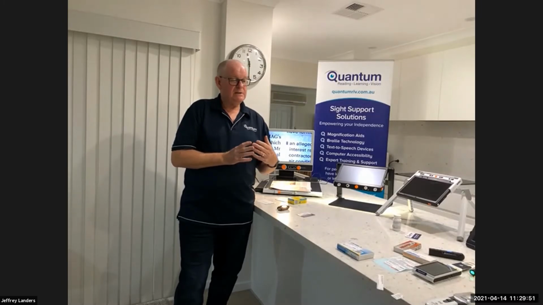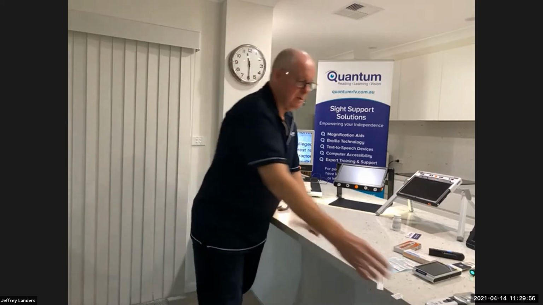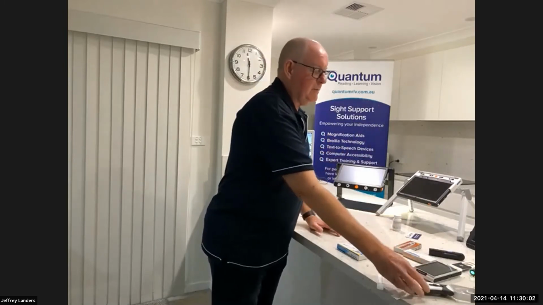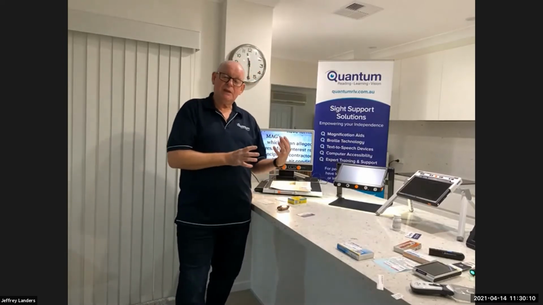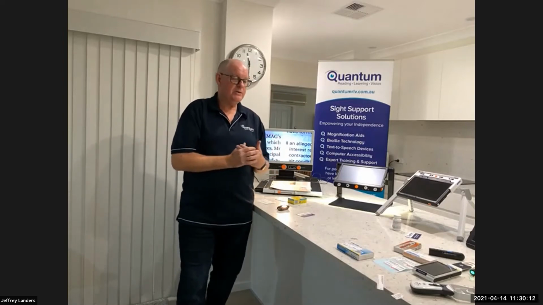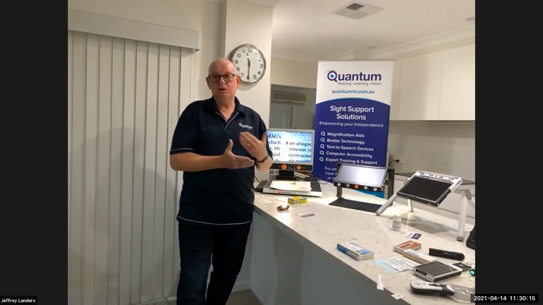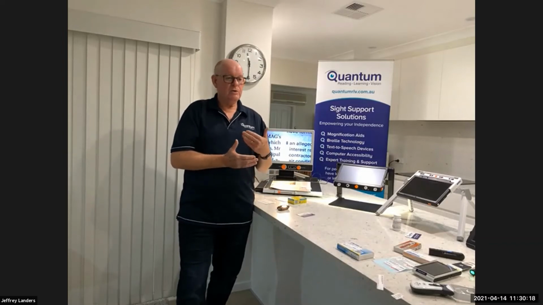There's a vastly different price range with products. They can start from something in the realm of an optical magnifier, at about $150, $180, and you can go right through to things that are many thousands of dollars depending on what your loss of vision is. But the point is there is something that can help people, and that's what we want to get across. If you are having difficulty reading your medication or your food packets, or even a book or a newspaper or your correspondence, we have something to help. Hopefully this has given you a bit of an overview of the variety of things that are available.